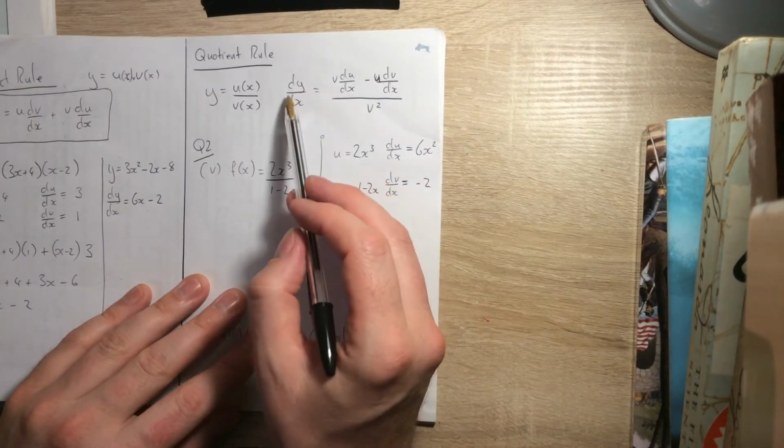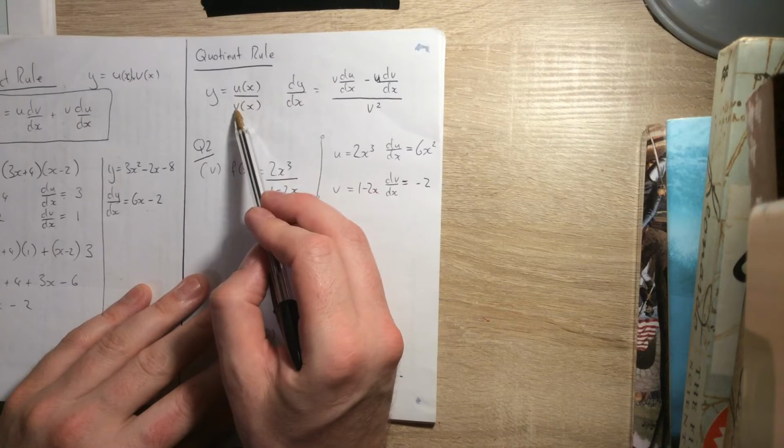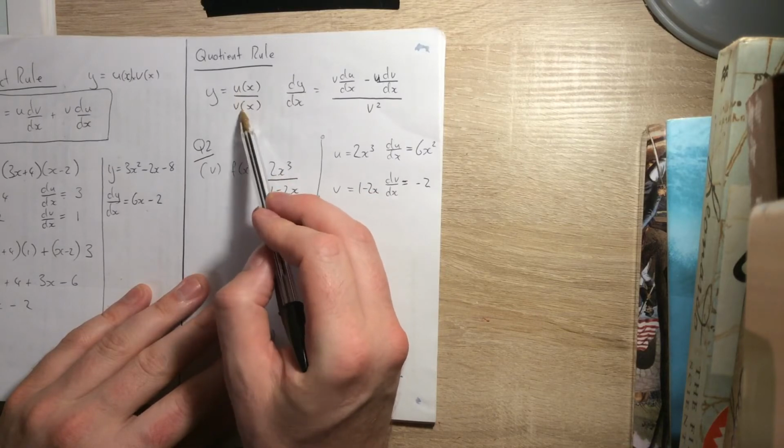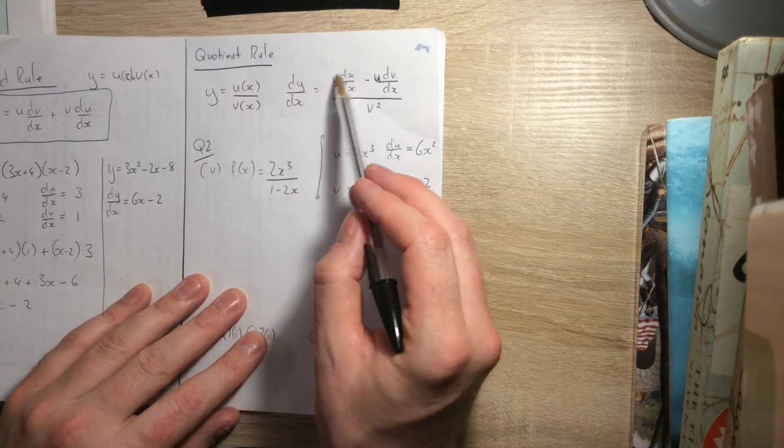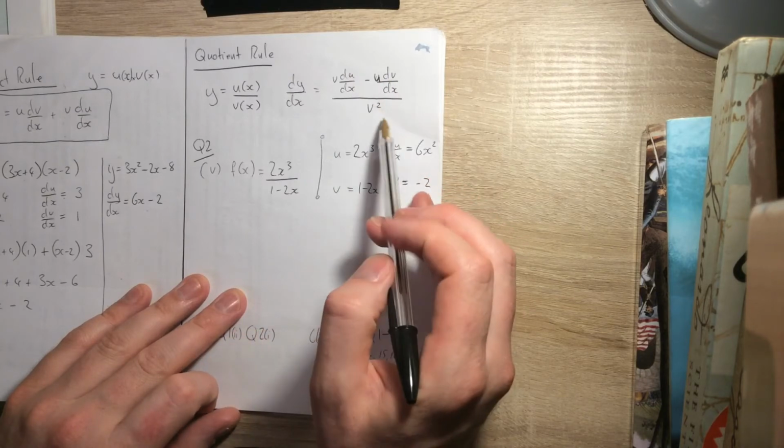Here's the quotient rule. It says if you have two functions divided by each other, one called u, one called v, then the derivative is v du dx minus u dv dx all over v squared.